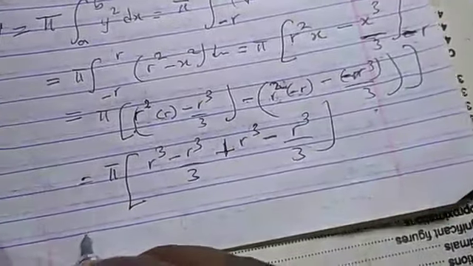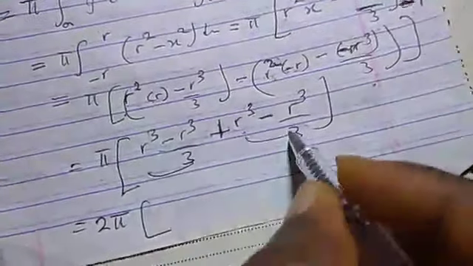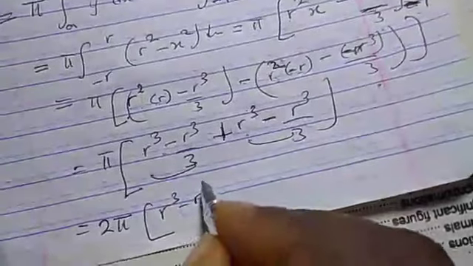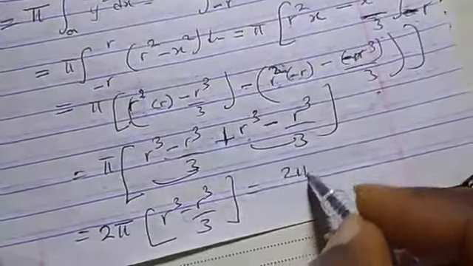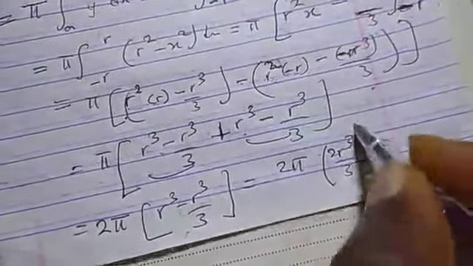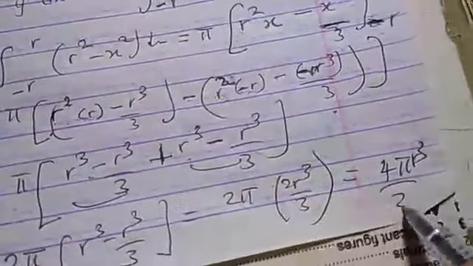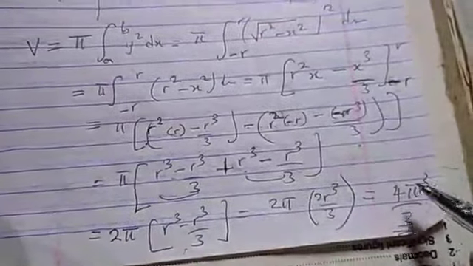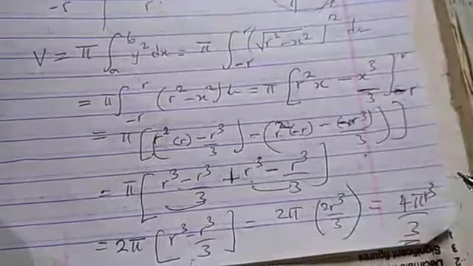So this will become 2 pi because they are the same thing. R cube minus r cube over 3. So this is 2 pi. If you simplify what is inside, it will give me 2r cube over 3. This finally will give me 4 pi r cube over 3. And that is, if you can still recall, the formula for finding the volume of a sphere. So we have used integration to find the volume of a sphere.